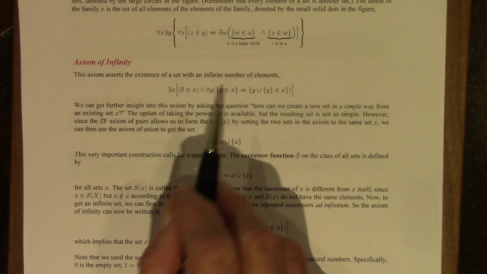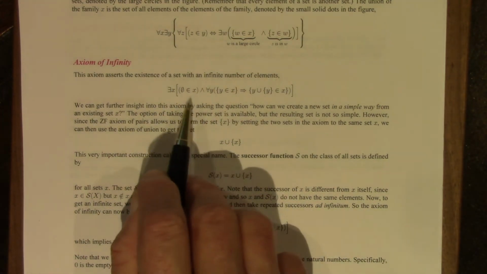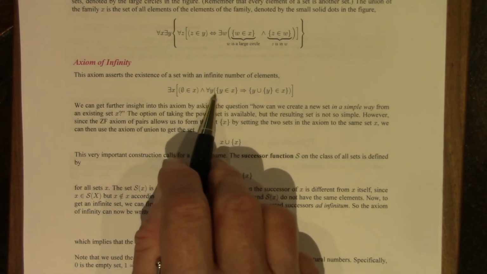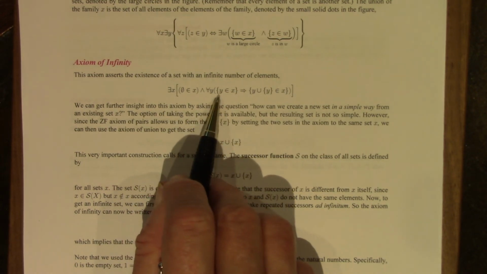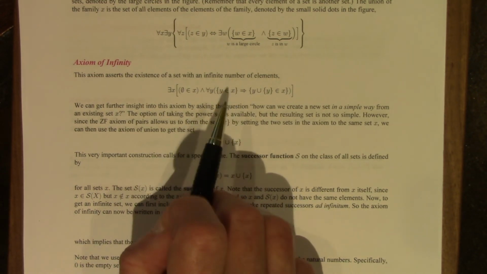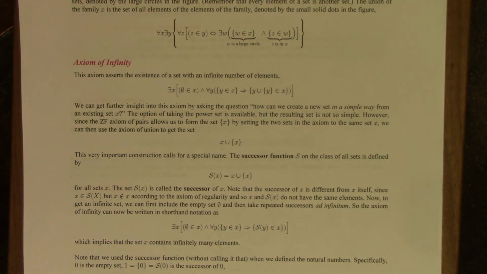It's saying that there is an inductive set containing 0. Therefore, this set will contain the natural numbers, but there's nothing here that says it can't contain other sets. All that's required is, besides containing the empty set, that whatever it contains, it contains the successors.